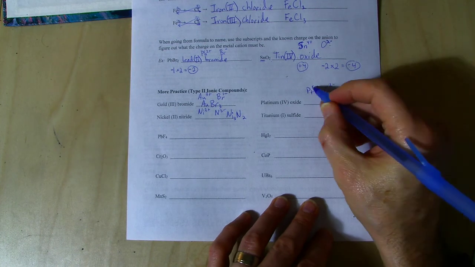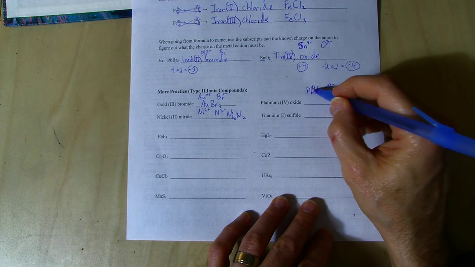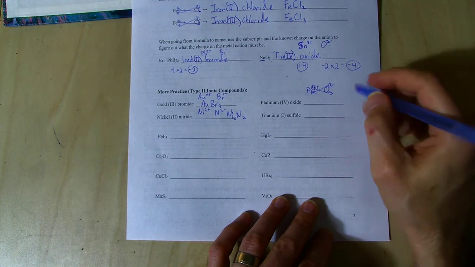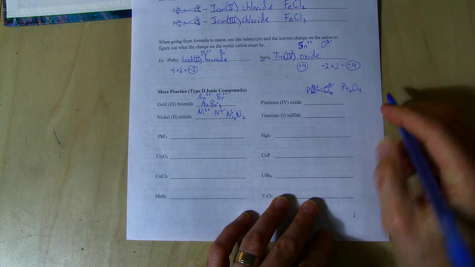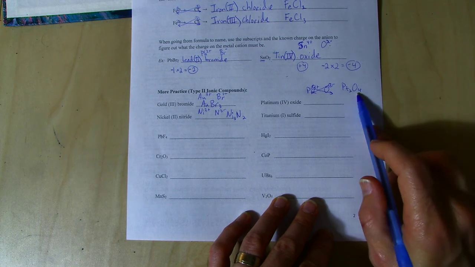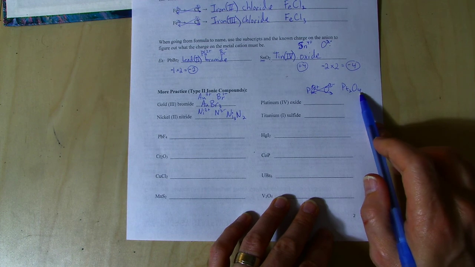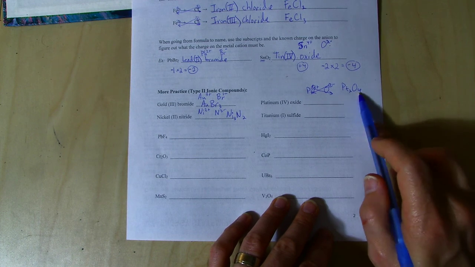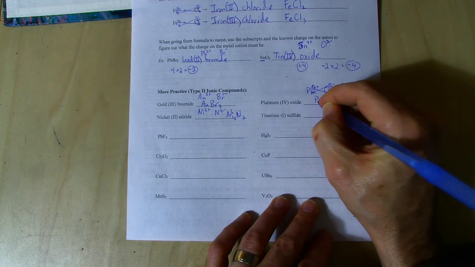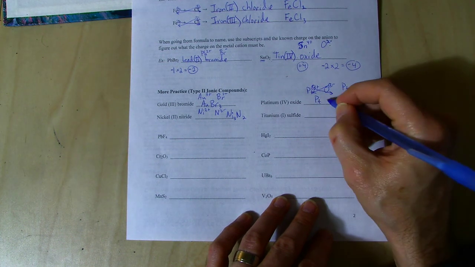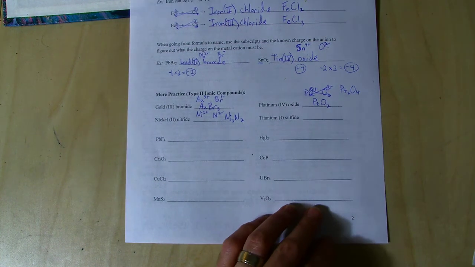So again, you crisscross the charges and you get Pt2O4. But notice here, 2 to 4, is that the simplest? No. So if you left it here, you were wrong. You're almost there. You need to simplify this. So it's not 2 to 4, but 1 to 2. So the formula is going to be Pt, we don't write the 1, O2. So that would be the correct formula.